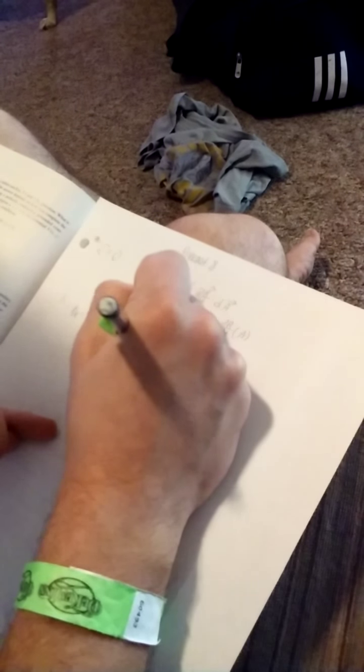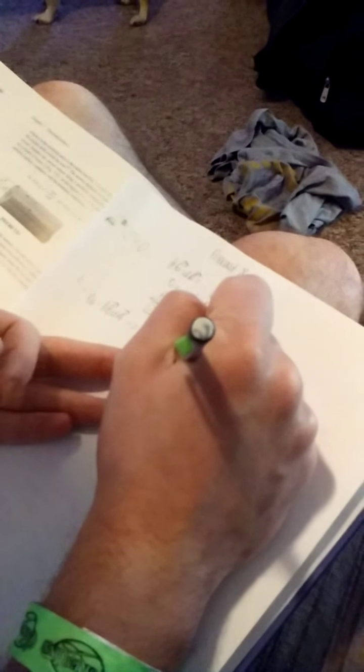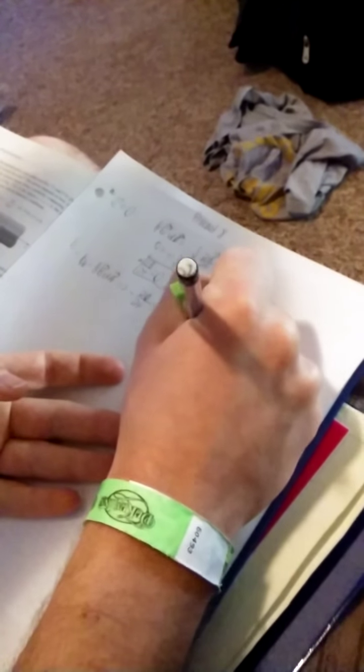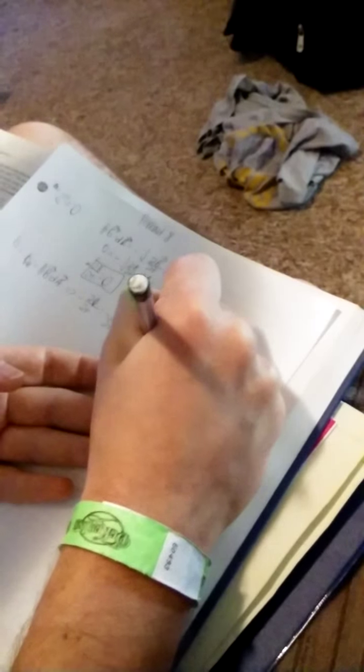Then if we take the partial of this flux with respect to t, we get negative partial with respect to t of B dot dA. Since this is a spatial integral, we can put the partial with respect to t inside.